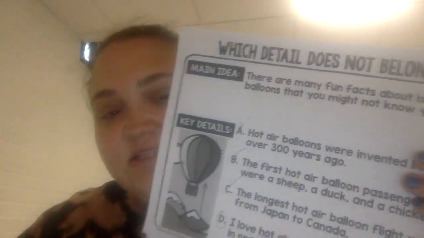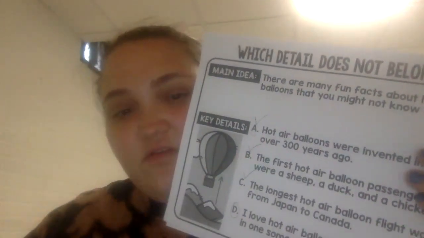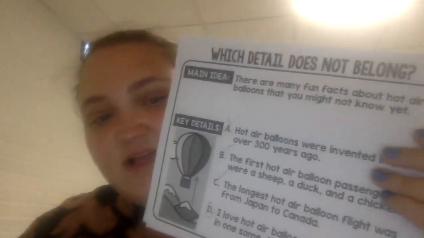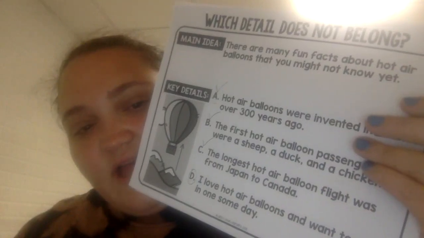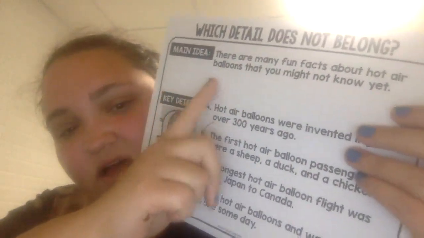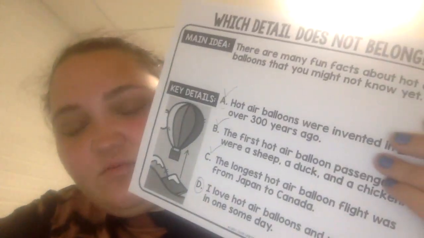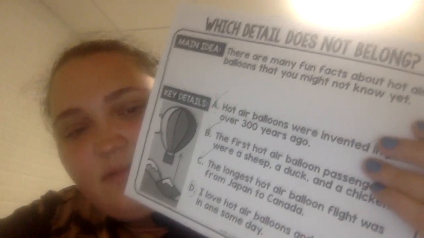And then maybe I would give them some independent work to do, like a which one doesn't belong sheet, now that we've done a few things together, just to see what they can do, like an exit ticket. So I can see maybe what I need to reteach the next day or go over again the next day. So they would just read this main idea and the key details and decide which key detail does not belong in there, does not relate back to our main idea.